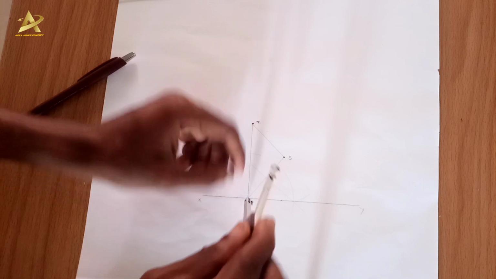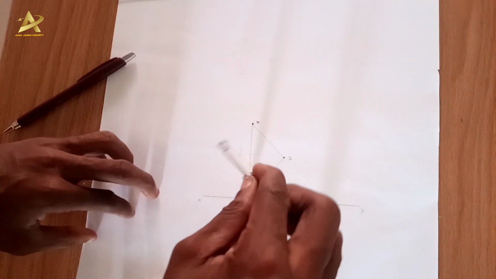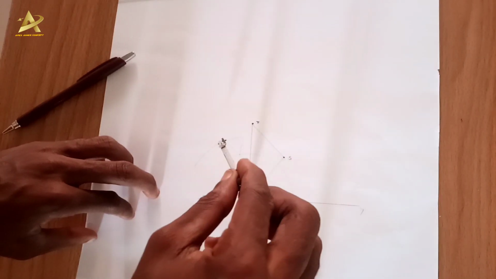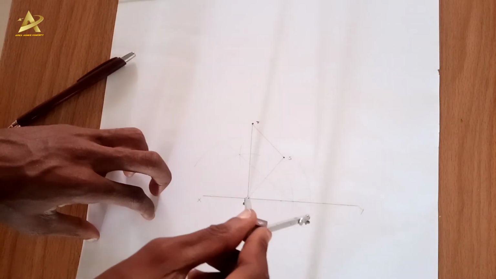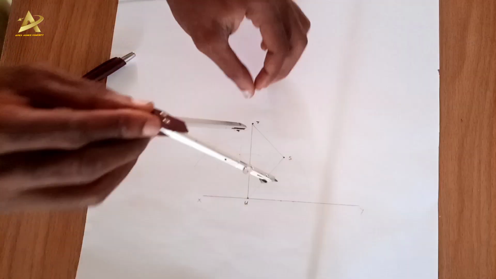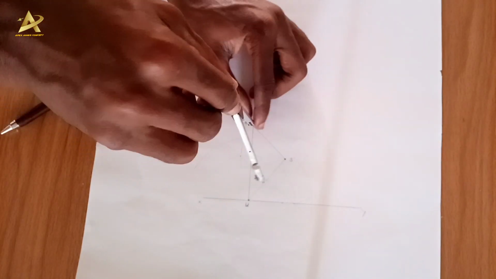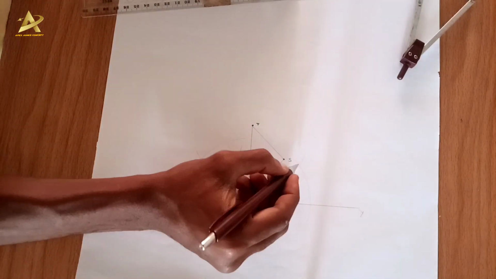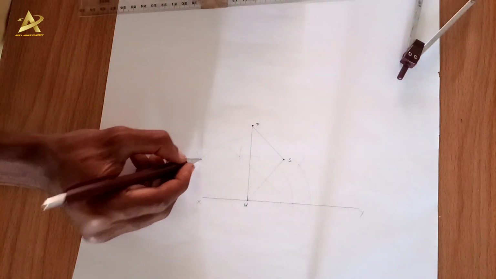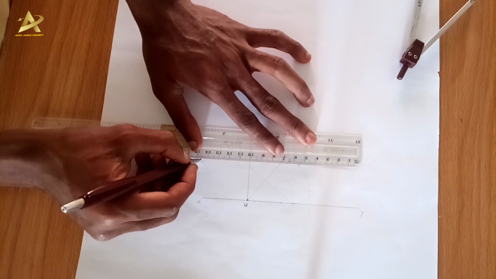With center U, I'll draw an arc, and I'll draw another arc in the opposite direction. With that same radius, I'll keep it on T and cut those two arcs I just drew. Then I will draw a bisector passing through the 2 points of intersection.